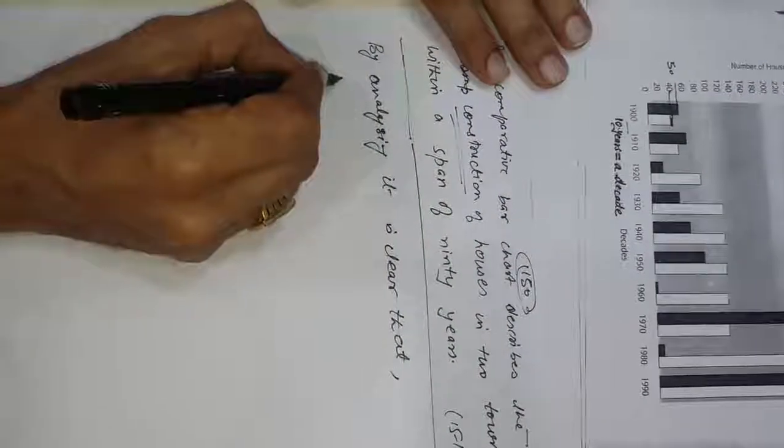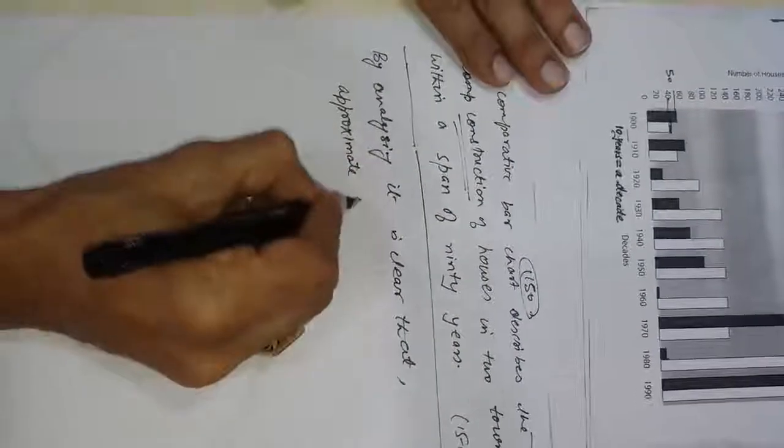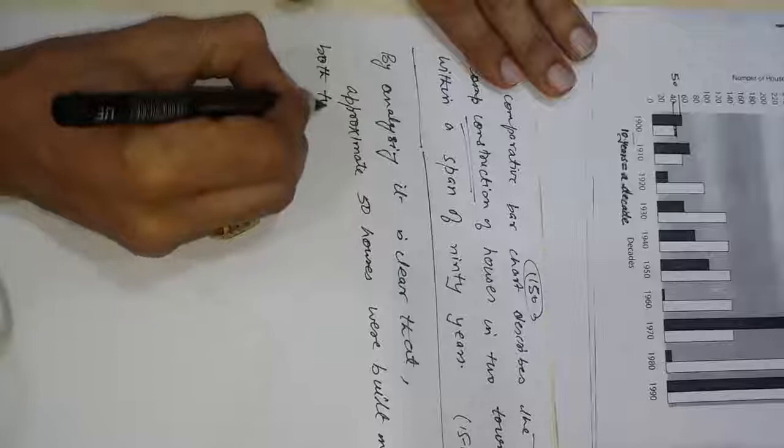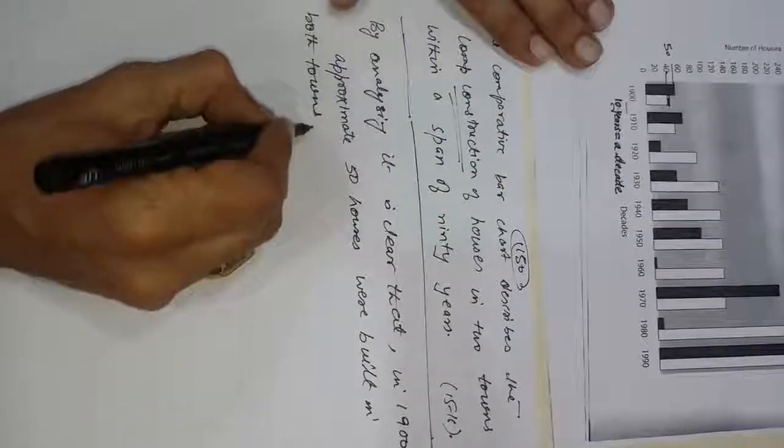What is clear here is that approximately 50 houses were built in both towns. So we can start from 1900 and say approximately 50 houses were built in both towns. This is a simple start, don't write anything extra.